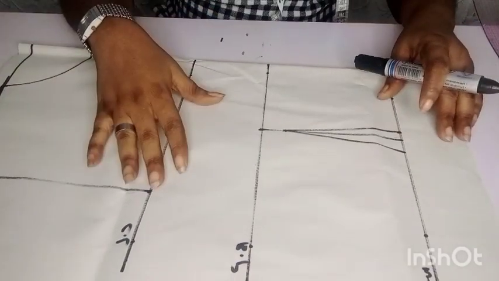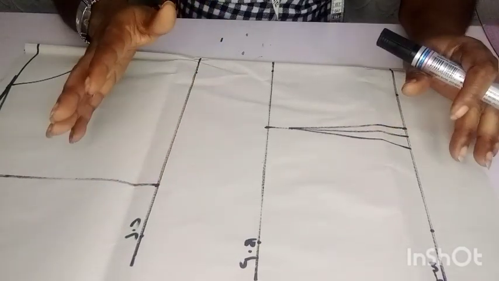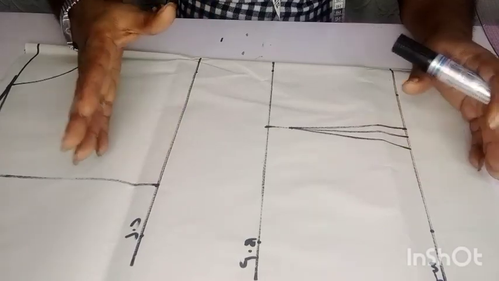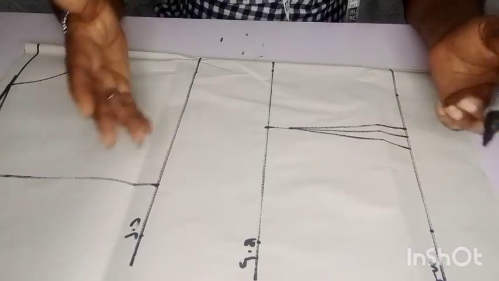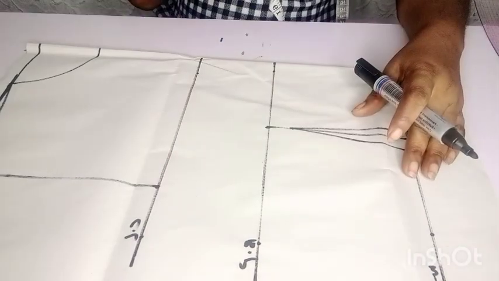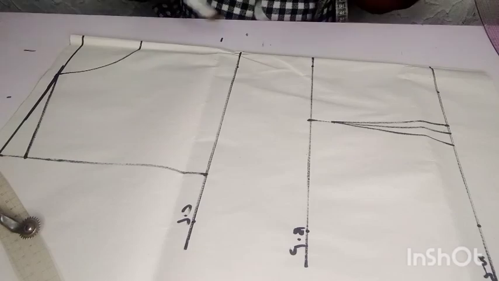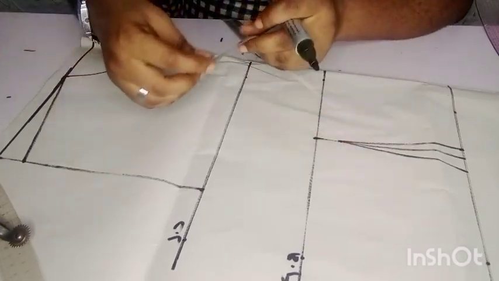Okay, all right, so this is our dots. So right about now we are going to start imputing our horizontal measurements, which is also the circumferences of these areas. Okay, so we said the bust size is 38.